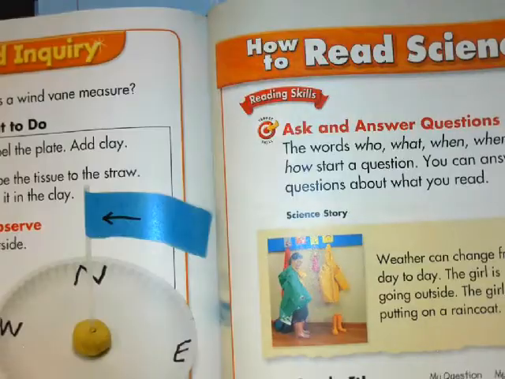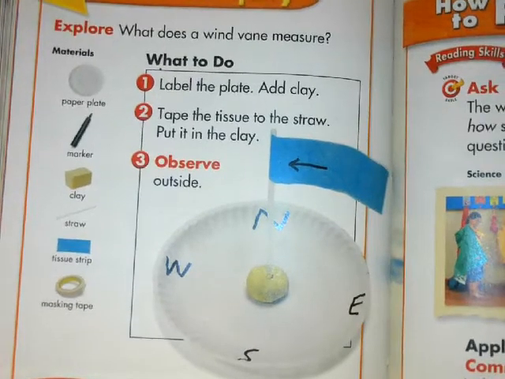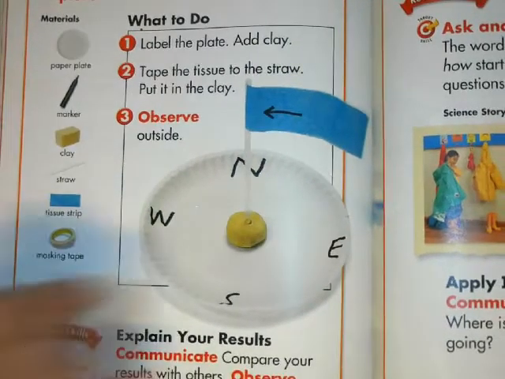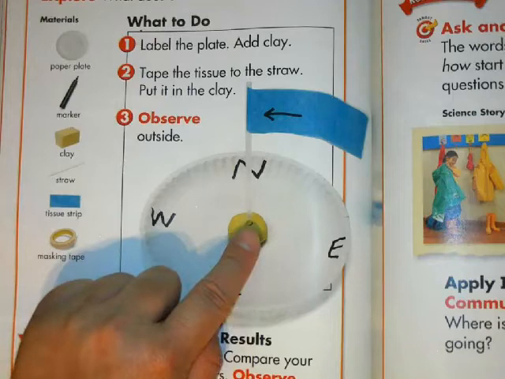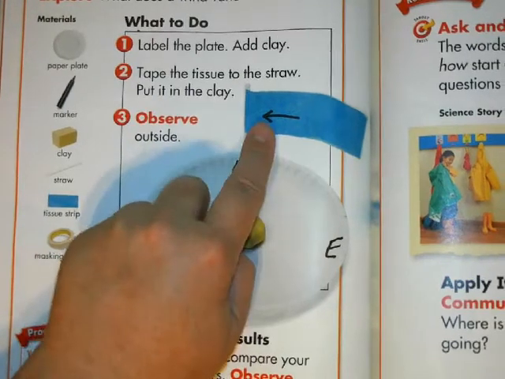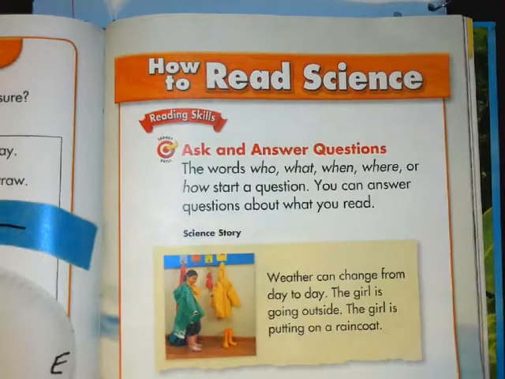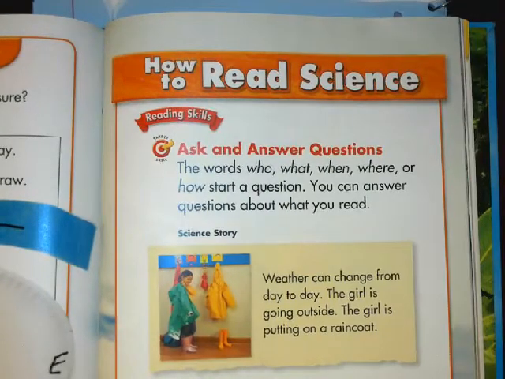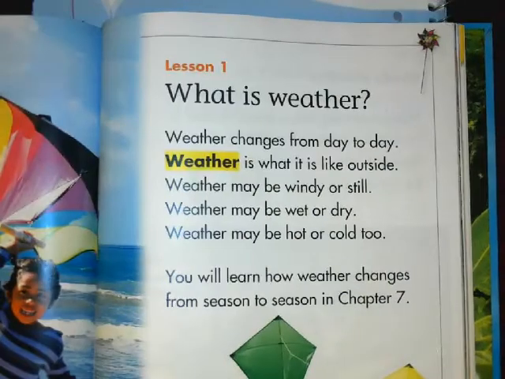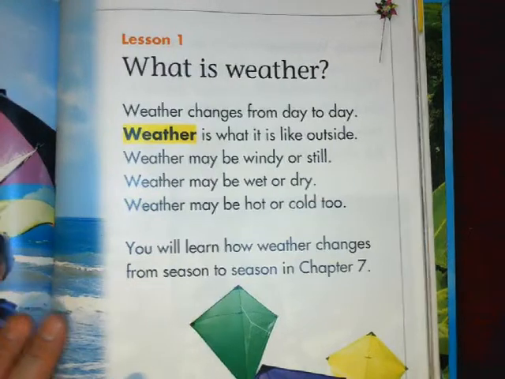Okay, next page. There's a directed inquiry. You can make your own wind vane. If you have some Play-Doh and a straw and a piece of tape and a paper plate, you can make your own wind vane. Here's the read science, but for sake of time, we're going to skip over that and go straight to lesson 1. Okay, lesson 1. What is weather?